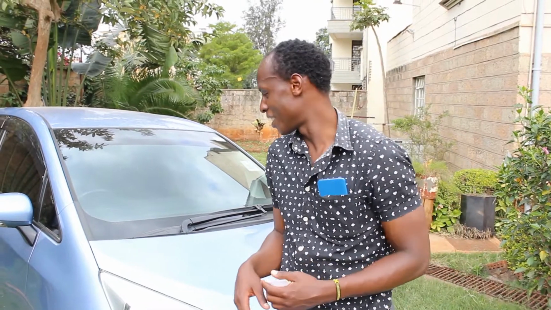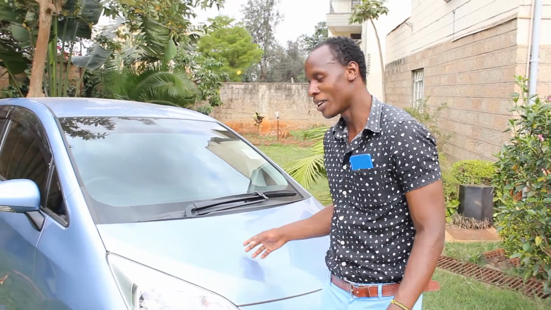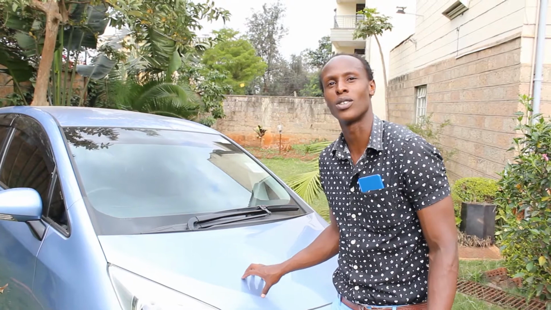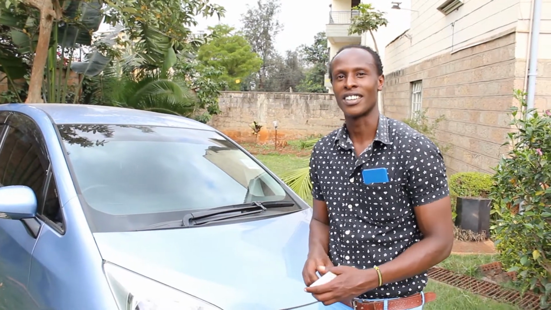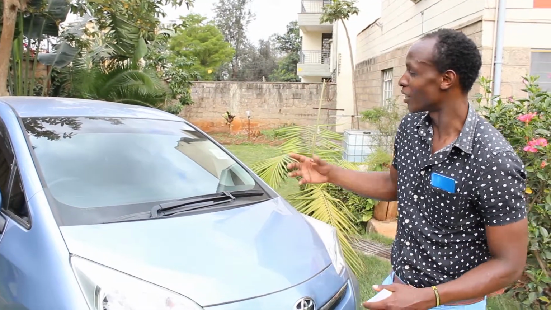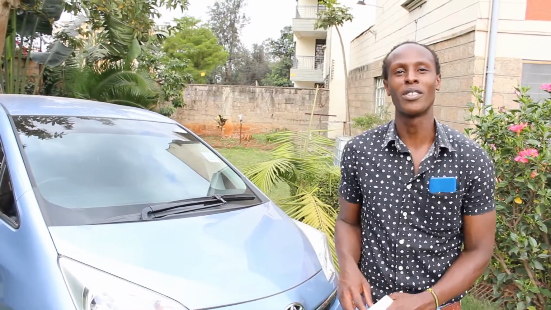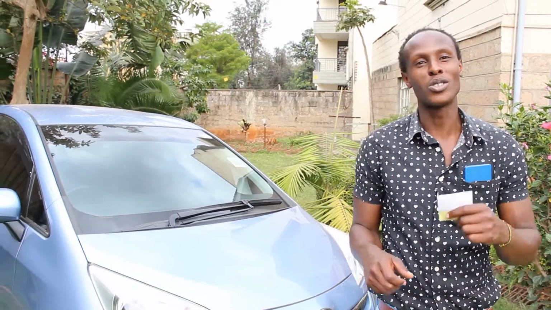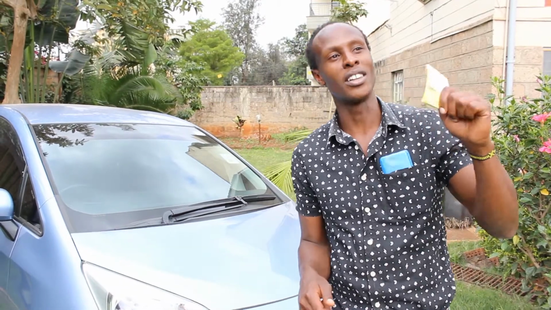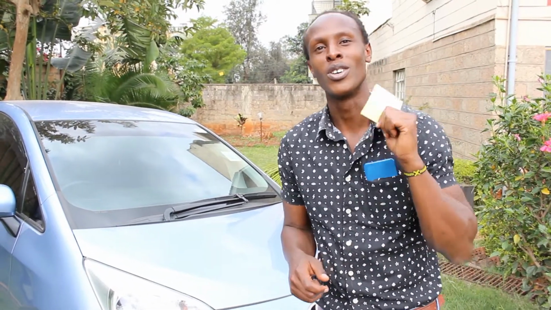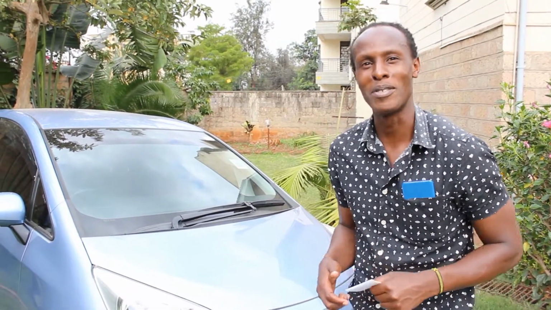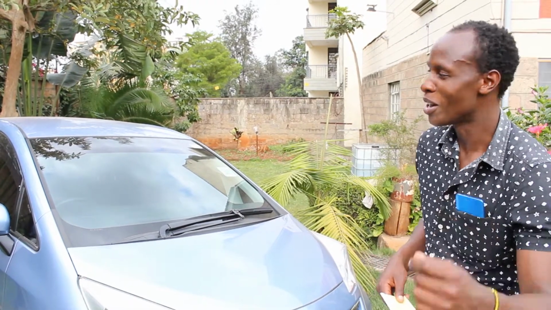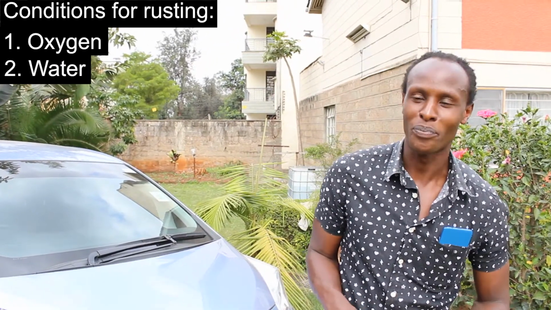We know that one method of preventing rusting is by painting. So when you paint a car, or when you paint a metal, the metal doesn't rust. So that's another science which is involved in a car. So anytime you want to buy a car, don't look at the color just because it looks good. Look at the color also because it will prevent the rusting process. And you remember the conditions necessary for rusting are oxygen and water.